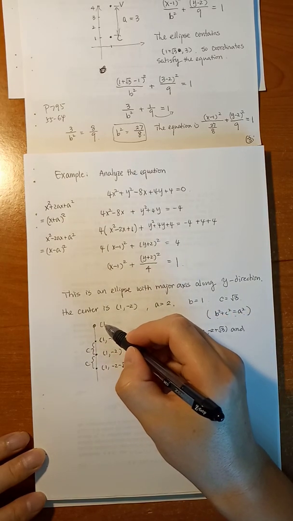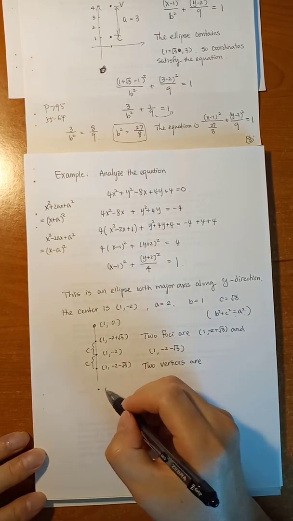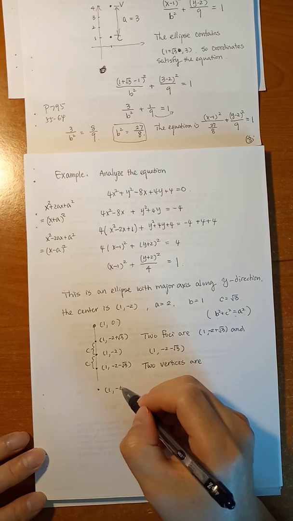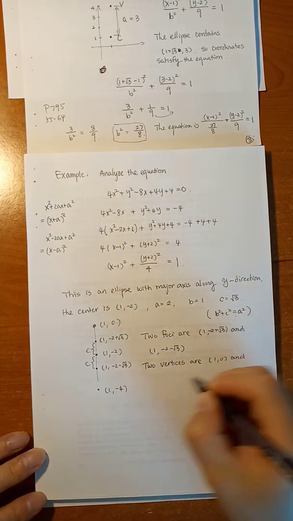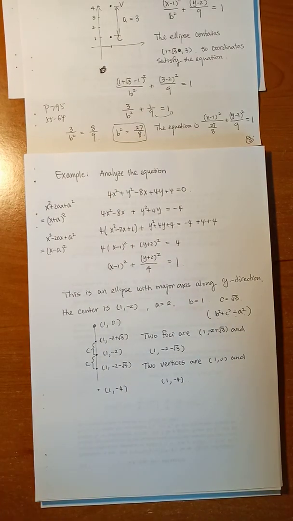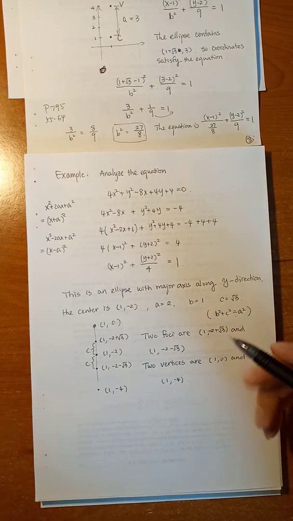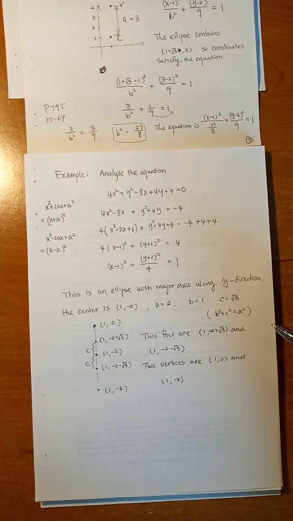So here is (1, -2 + 2) = (1, 0), and (1, -2 - 2) = (1, -4). Well, that's pretty much everything we need. So the foci, vertices, center, and which direction it's along, you get it.